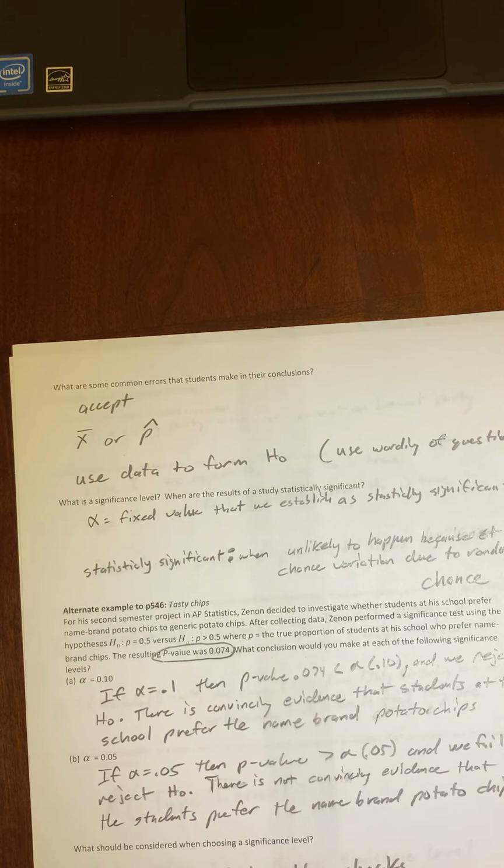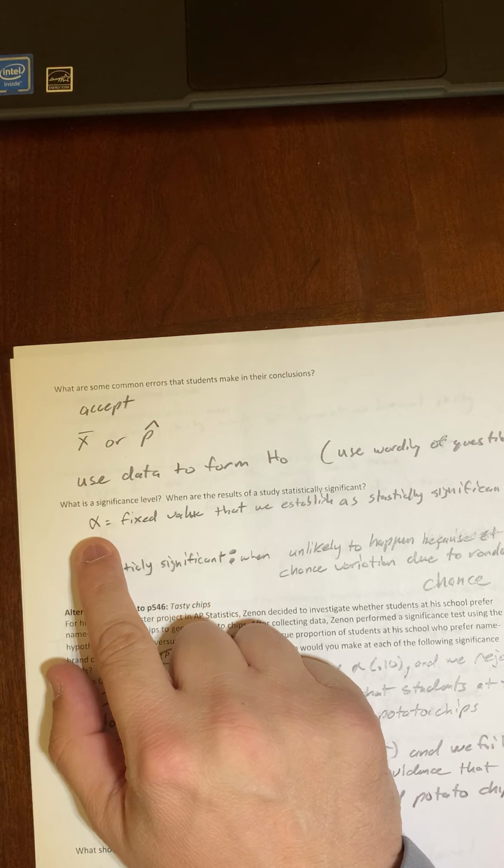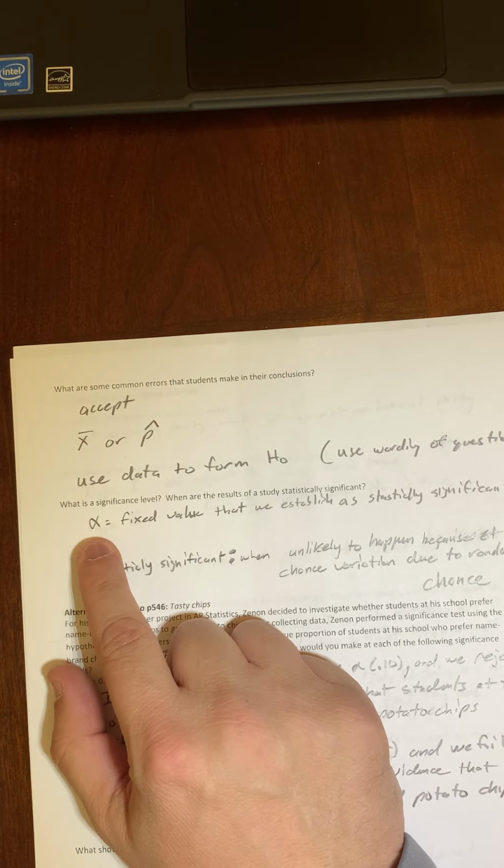All right, what is the significance level, and when are the results of the study statistically significant? Remember a bit ago I called the 5% alpha. Alpha is typically 5%. Alpha is a fixed value that establishes what counts as statistically significant.